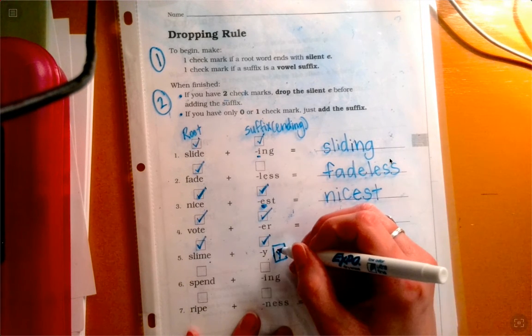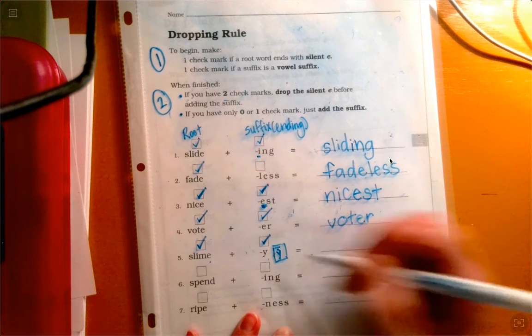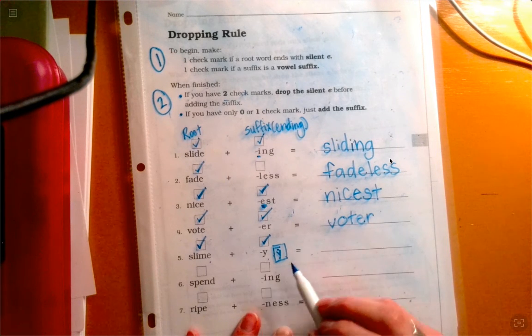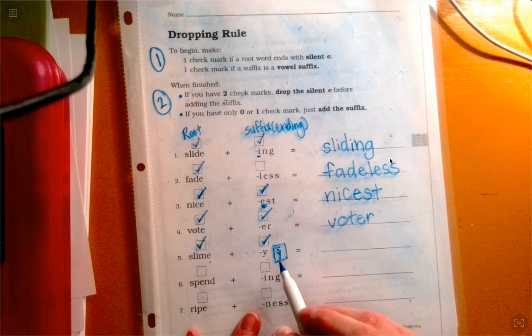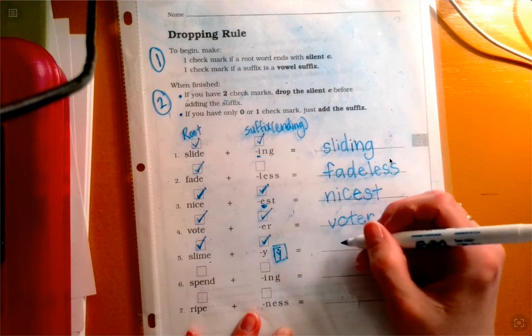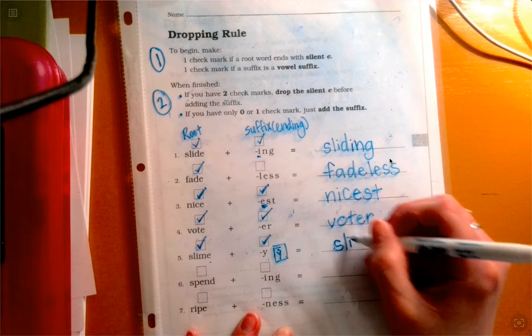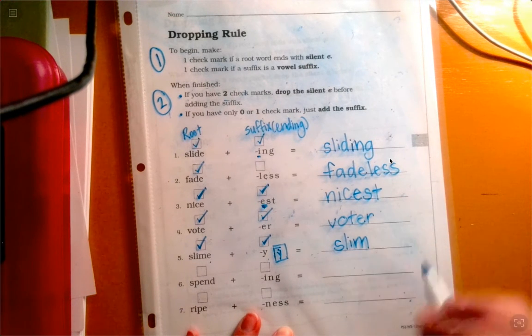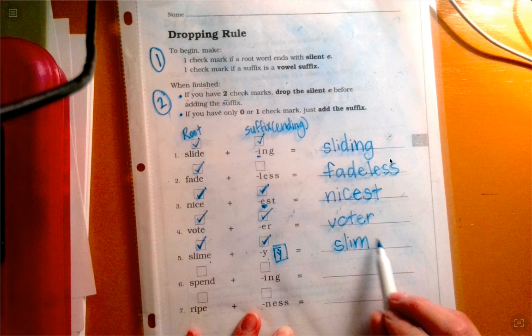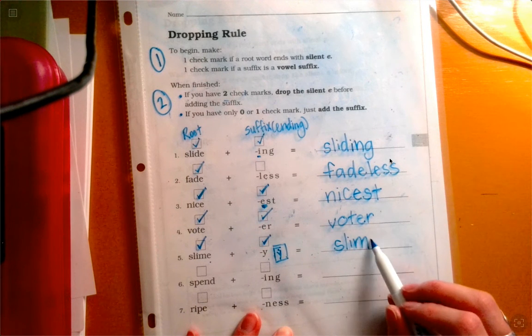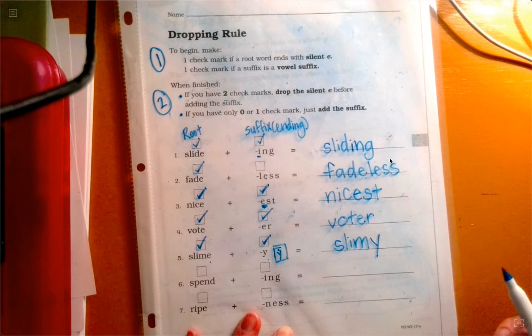And it would be a little dot with a line, okay? And it would sound like E. So that is a little tricky. All right, so we're going to write out slime, okay? And we're not going to write the E there. I'm just going to write the Y. That one's kind of tricky.